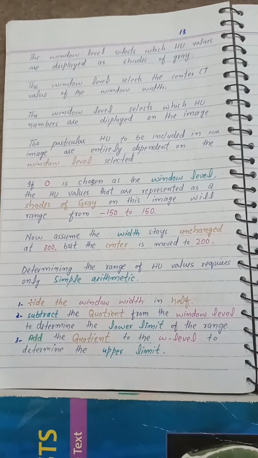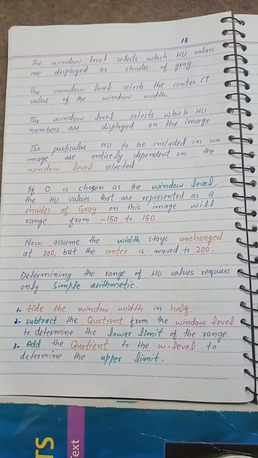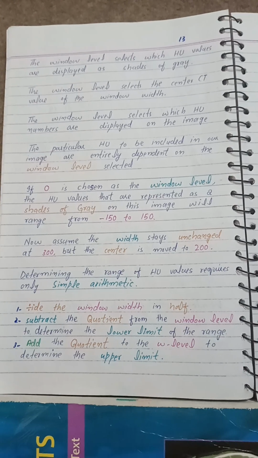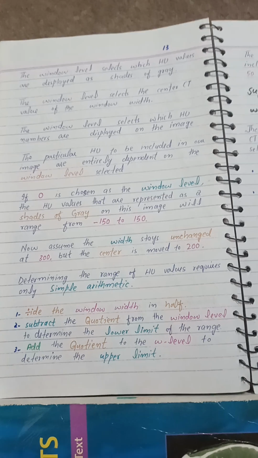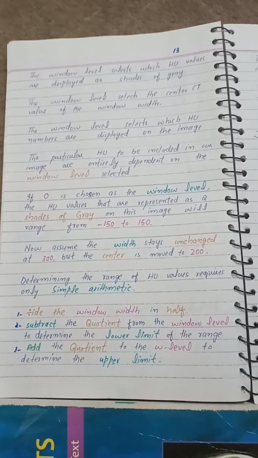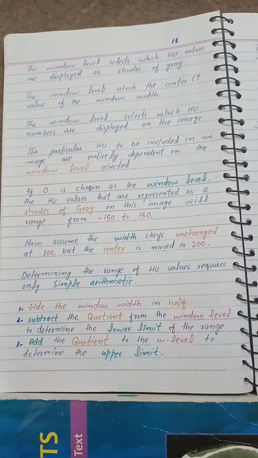If 0 is chosen as the window level, the Hounsfield unit values that are represented as shades of gray on this image will range from -150 to 150. Now assume the width stays unchanged at 300 but the center is moved to 200.